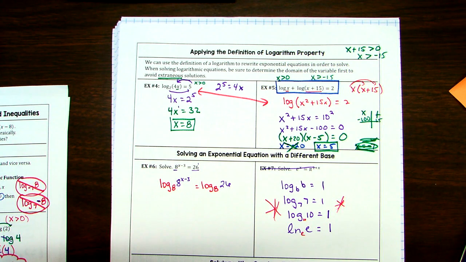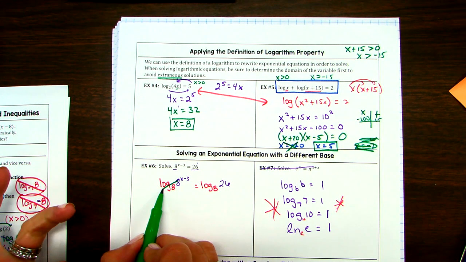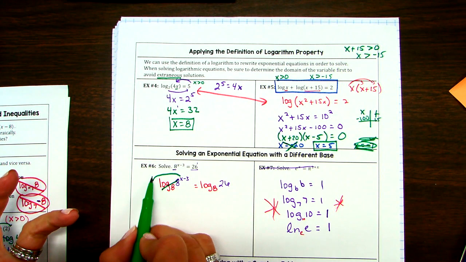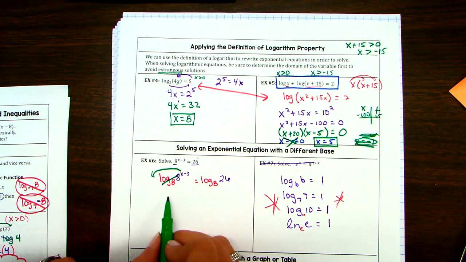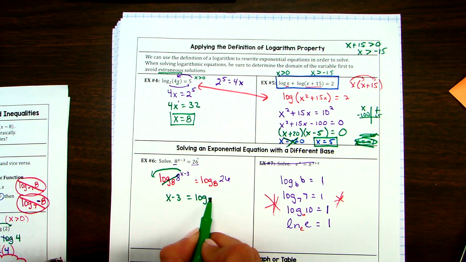The reason I did that was because, look, log base 8 of 8 is just 1. And with our power property, because now we are a log problem, I can bring x minus 3 down on the ground.